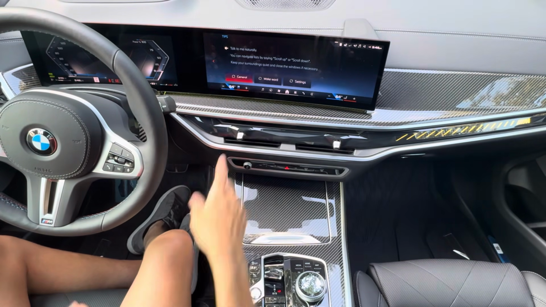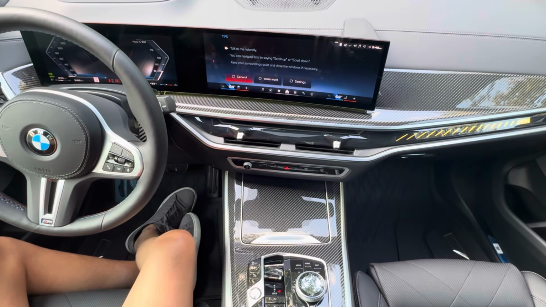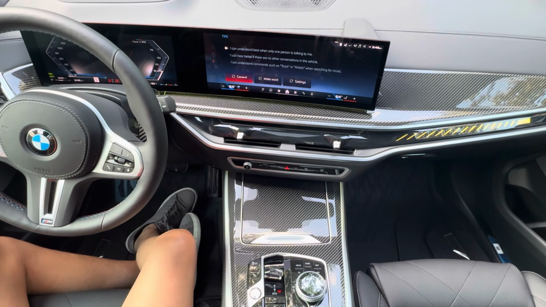So for example, talk to me naturally. You can always navigate lists by saying scroll up or scroll down. Keep your surroundings quiet and close windows if necessary. So these are first best practices for having the best success with the personal assistant. But it's also saying, hey, look, if I'm giving you a list of things and the screen is cutting it off, you can always say go up or go down, and I can keep scrolling through this and it's going to give me different general tips.